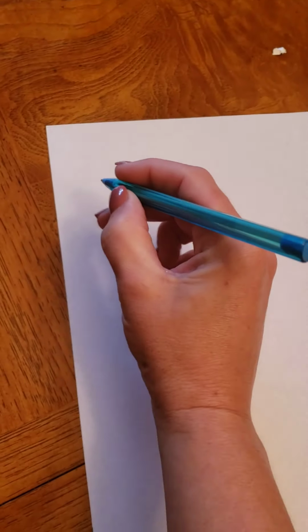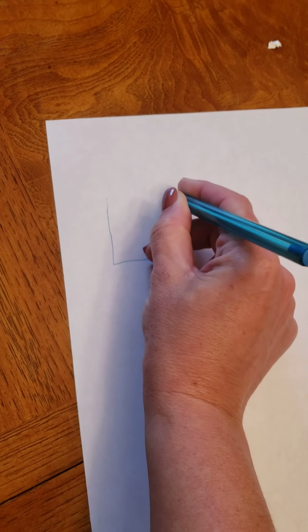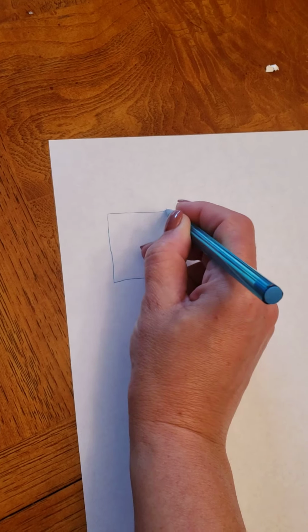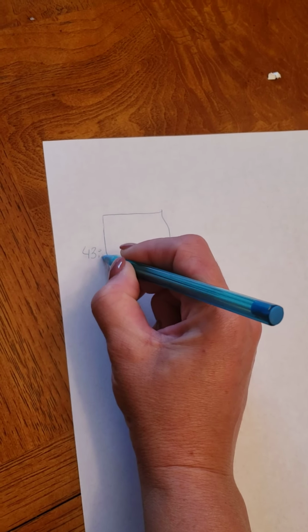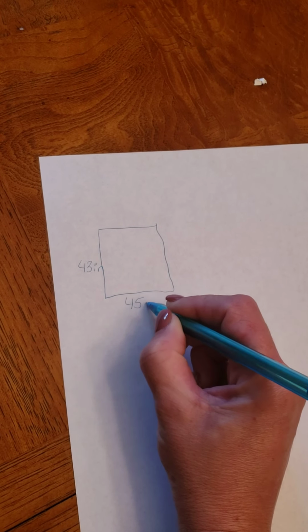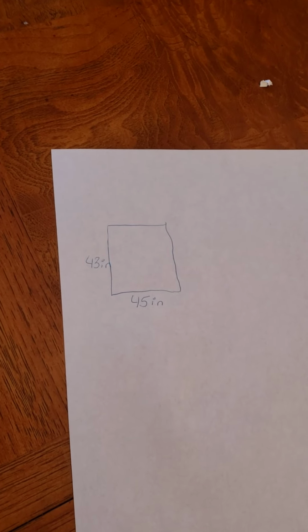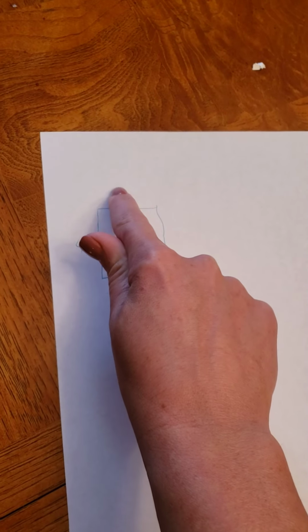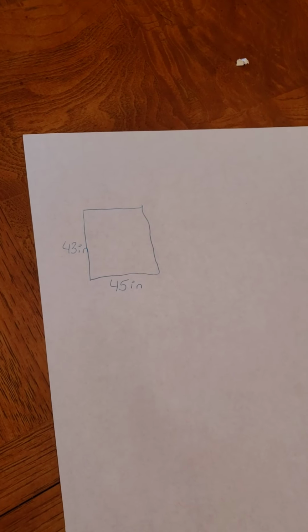So I'm going to come down to the paper, and the first thing we would do is, of course, draw a model of our window. And so we know that the side is 43 inches, and we know that the bottom is 45 inches. So think about how we would figure out what this top and this side would be.